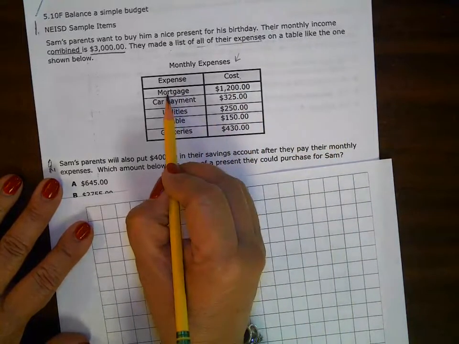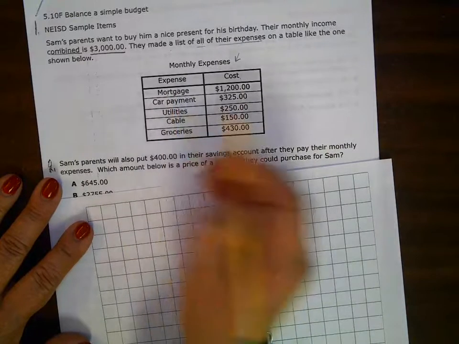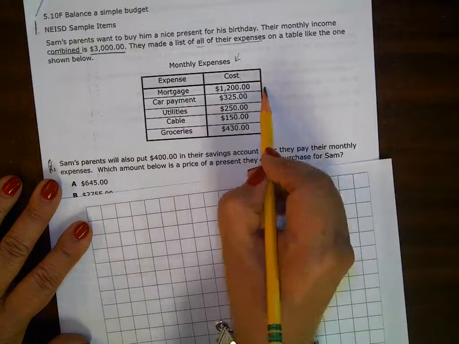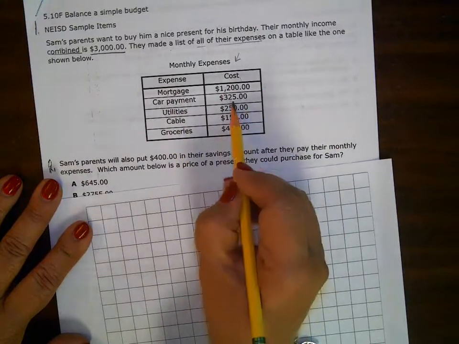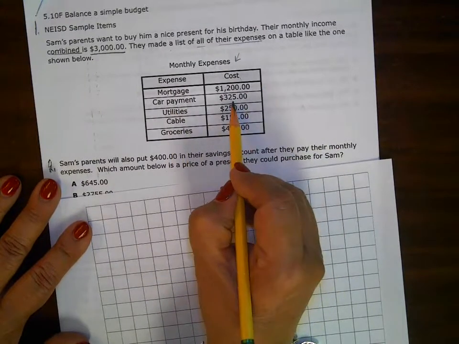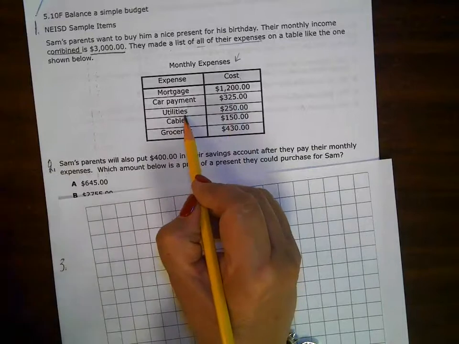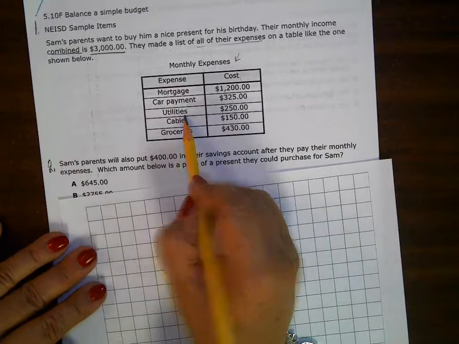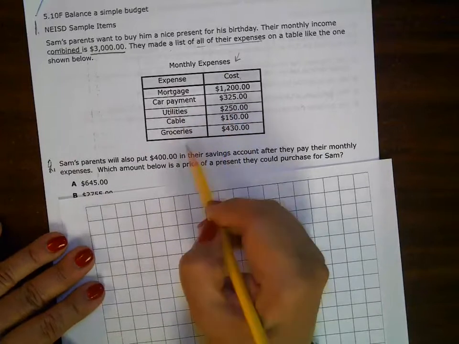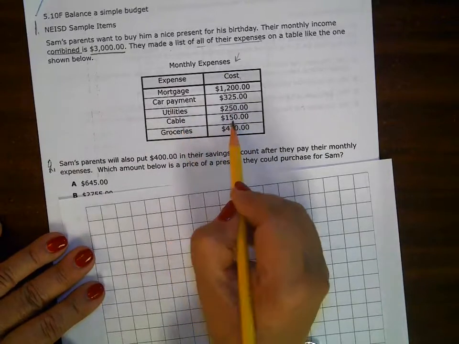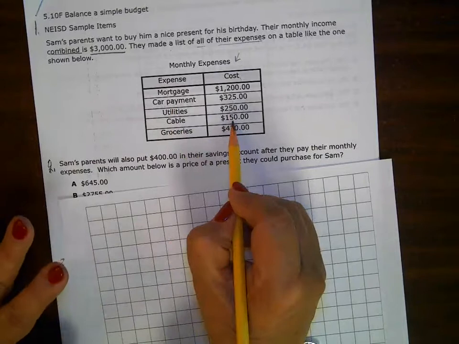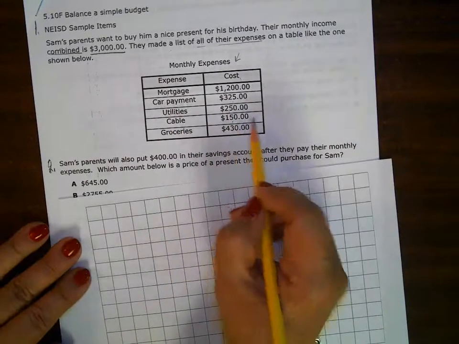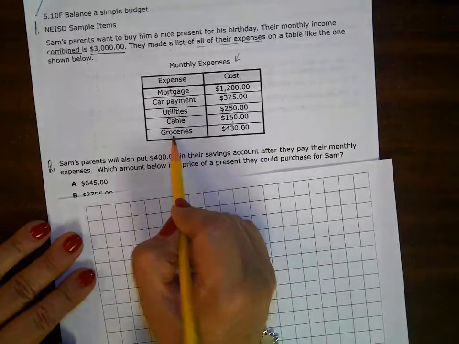For the mortgage, remember it's house payment. So they have to pay $1,200 in their mortgage for their house payment. Their car payment, they're paying out $325. Utilities, that includes city public service, and it could be the combination with water, it's a total of $250. Cable, $150. So it could be Spectrum, it could be AT&T, it could be anything, or anyone is what I should say. And then groceries.